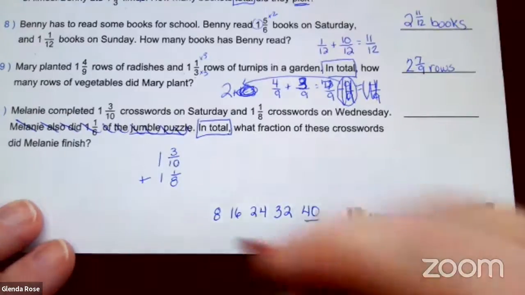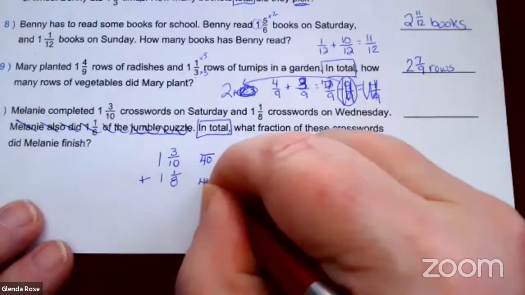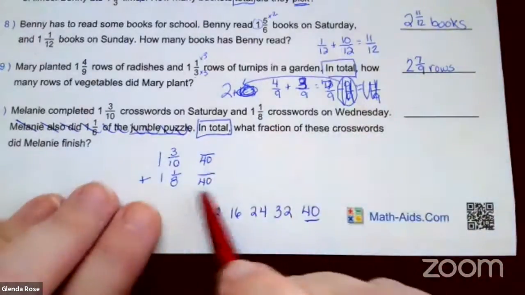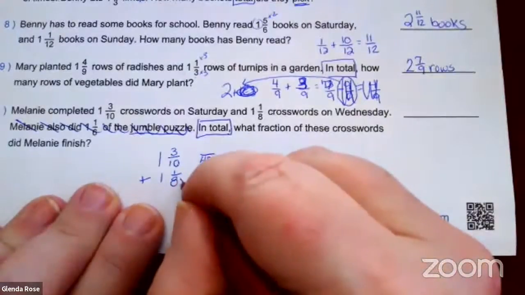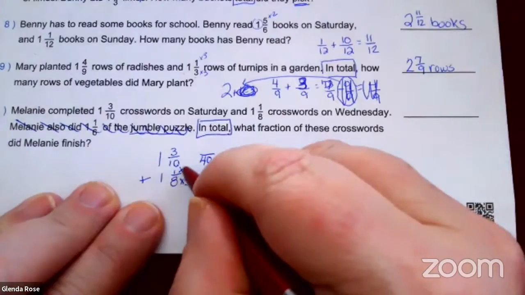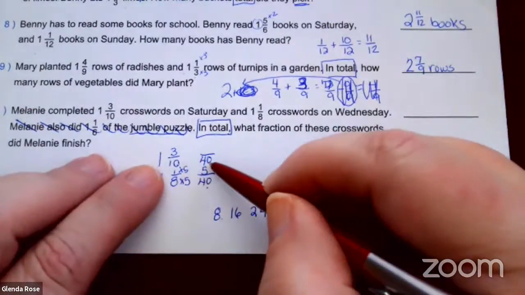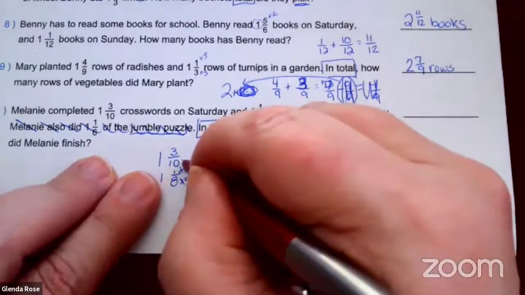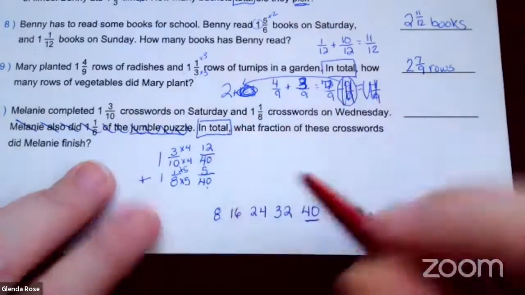So we can use that 40. To get to 40 from 8, 1, 2, 3, 4, 5, I have to do it 5 times, which means I need to multiply the top by 5 as well. To get to 40 from 10, I multiply by 4. 10 times 4 is 40, so I have to multiply 3 times 4 as well, which is 12.